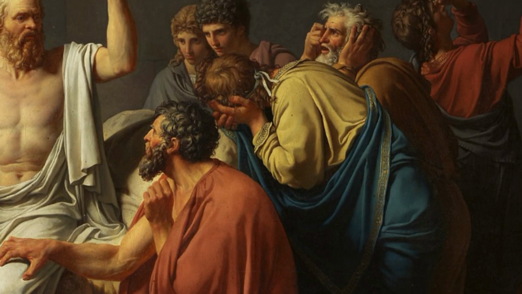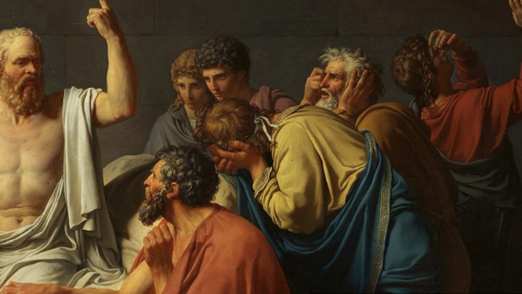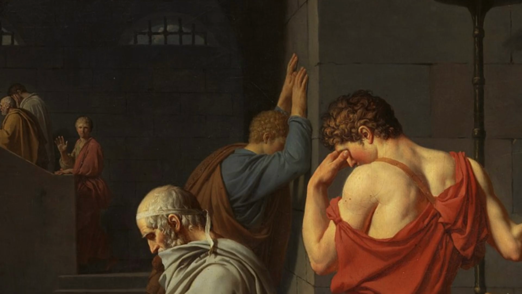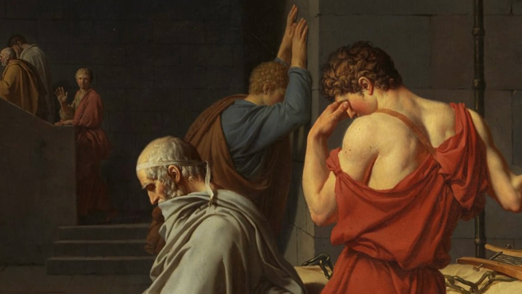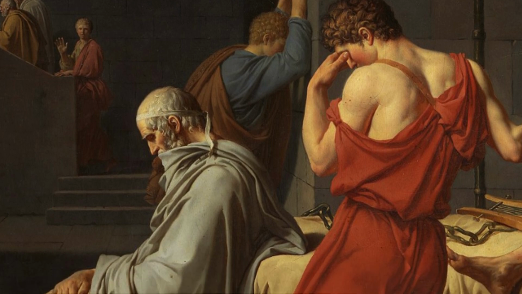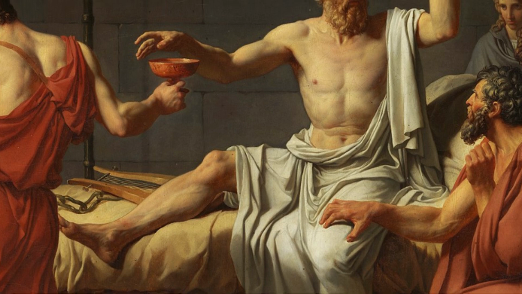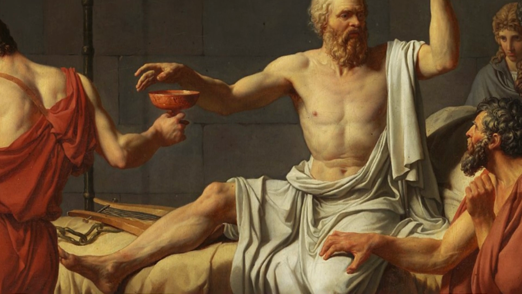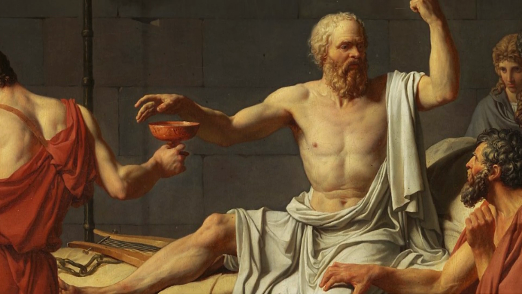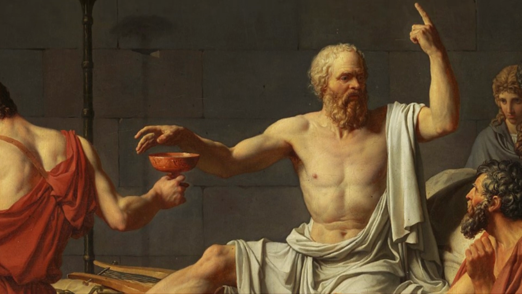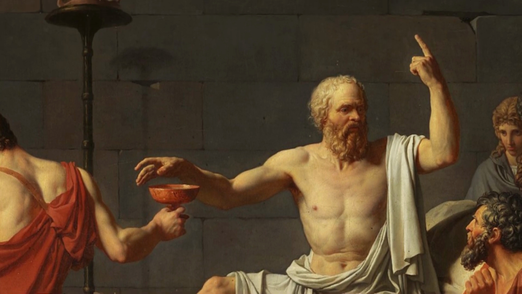They have their faces in their hands. They're wailing. Some figures in the background are praying, asking the gods to spare Socrates' life. Despite all of this emotional outburst around Socrates, he remains steadfast in his truth that he would rather die than admit to a falsehood. So even on his deathbed, he's using this as a teaching moment.